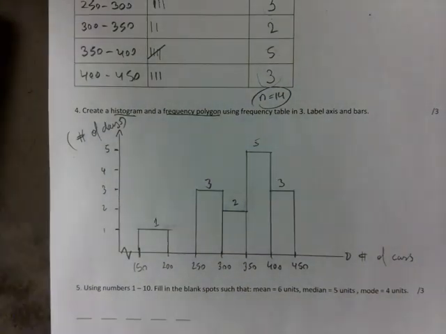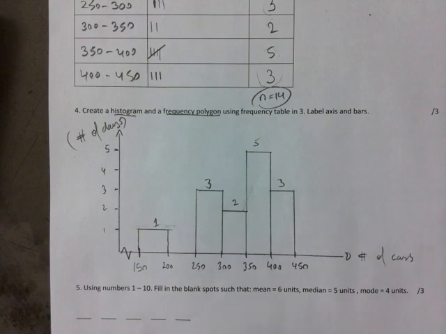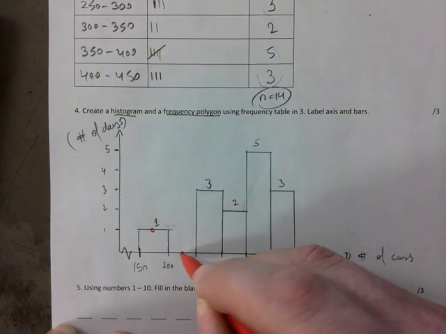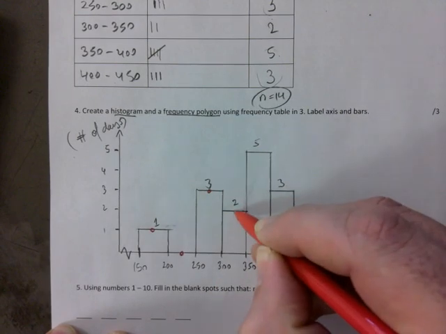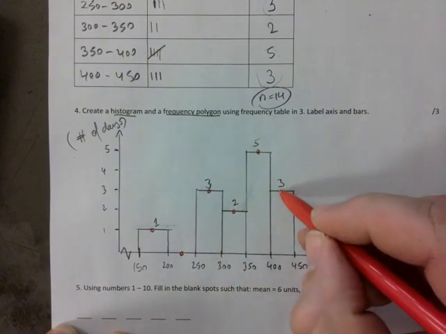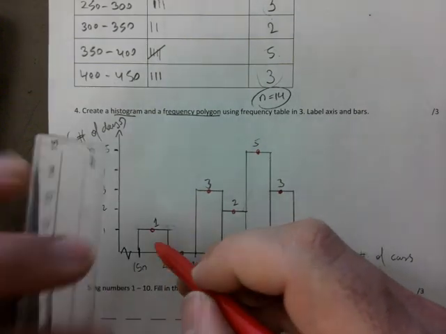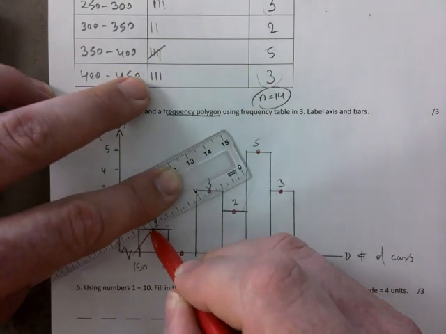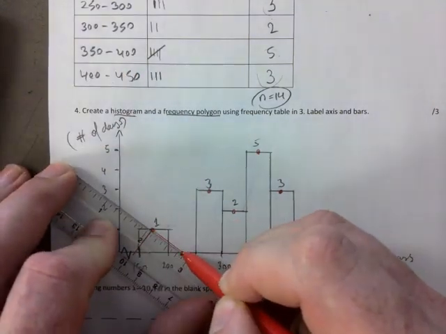And now your frequency polygon. All you have to do is you find the midpoints, right? This is a midpoint, this is a midpoint. So for every interval width, you find the midpoint. And make sure you connect it to the x-axis. Oops, almost missed that one.